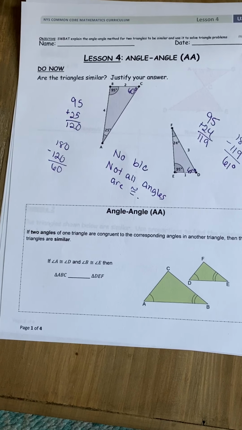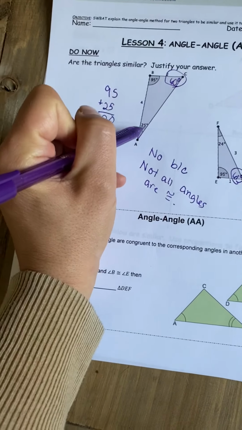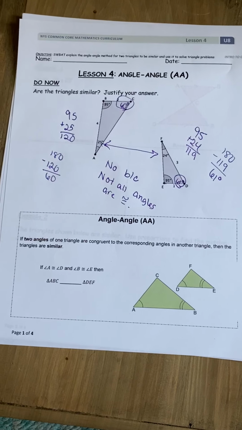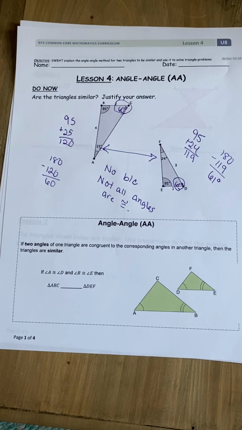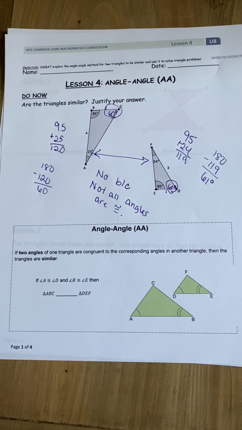Okay, did I actually have to find the missing angle right here and right here? No, it definitely was a hint that these guys didn't match up, so automatically I can tell that they would not have been similar. Okay, so that leads us down to the notes down at the bottom.